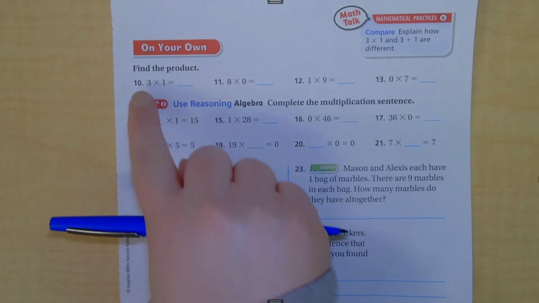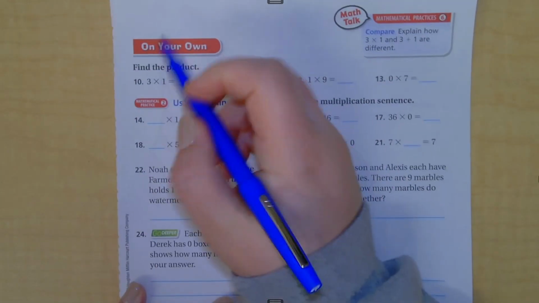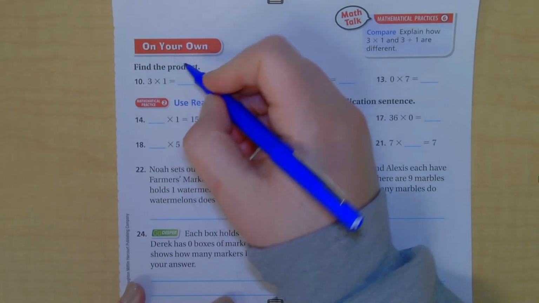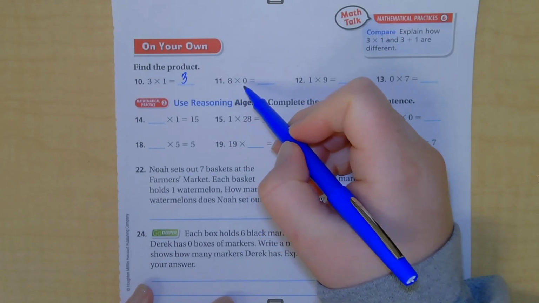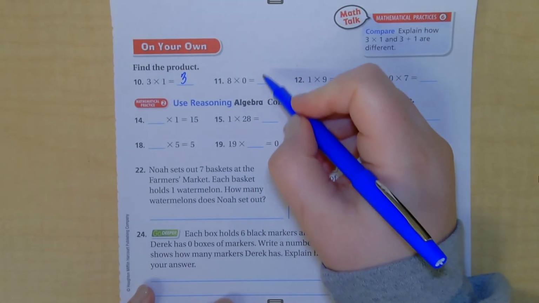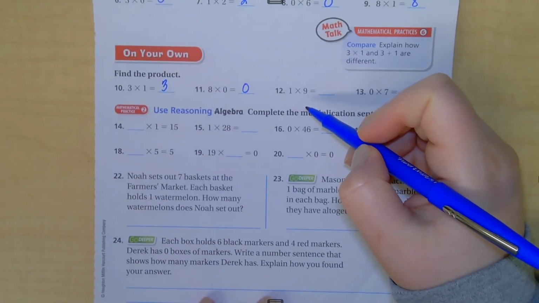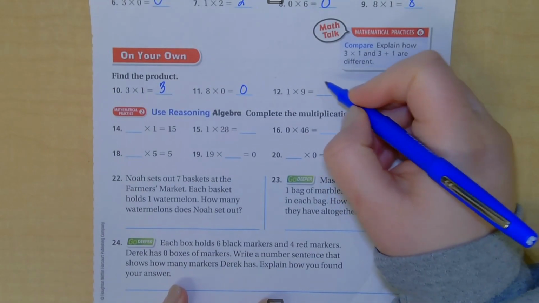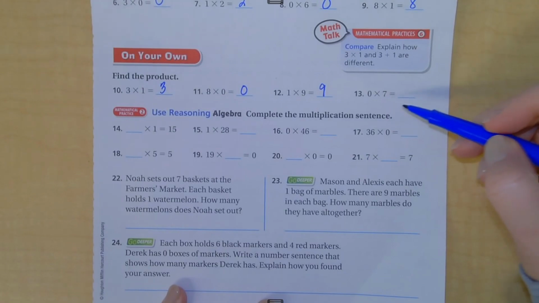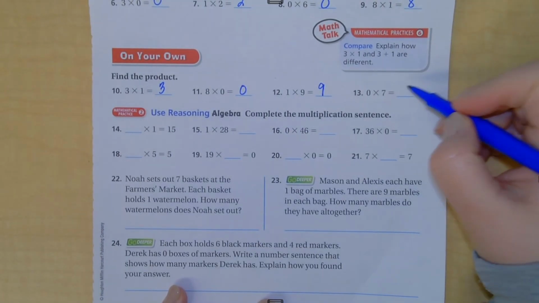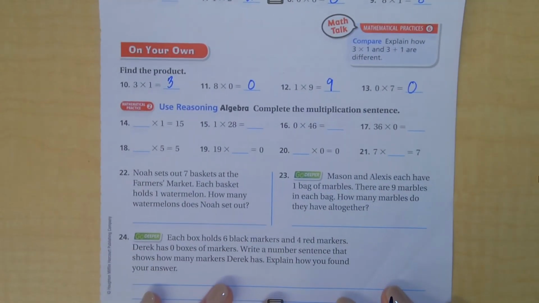Okay, if you're back, then that means that you have answered 10 through 13 by yourself. Are you ready? 3 times 1. Any number times 1 equals that number. 3. 8 times 0. Any number times 0 equals 0. Boom. 1 times 9. Any number times 1 equals that number. Bam. 0 times 7. Any number times 0 equals 0. Boom. Okay, if you got all of those right, give yourself a pat on the back.